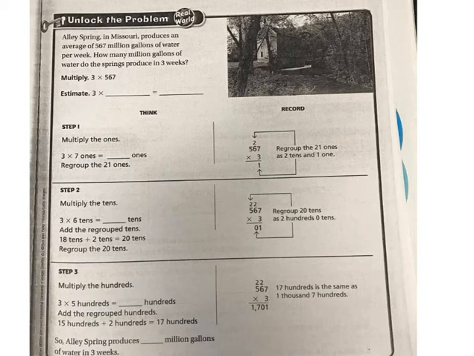So they want you to round this number, 567, to the nearest hundred. The 6 turns the 5 into a 6. So it's going to be 3 times 600. Okay? 3 times 6 is 18, and then add your 2 zeros behind it. 1,800 is going to be our estimate.